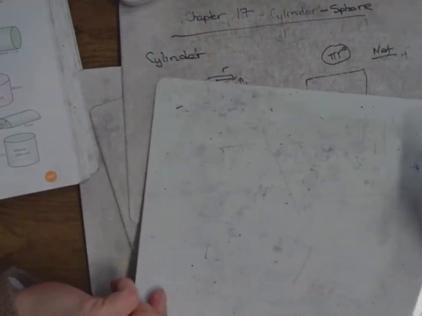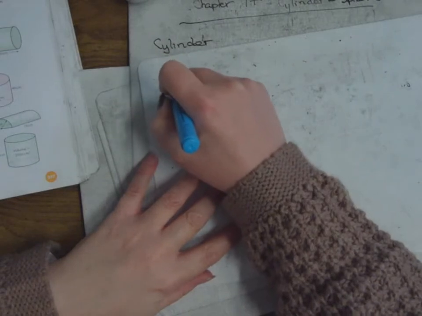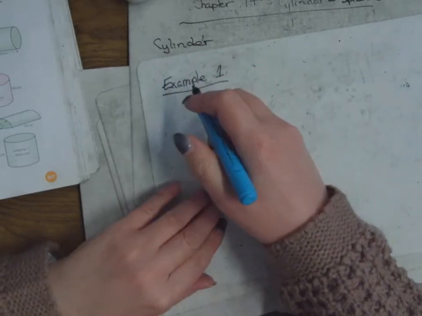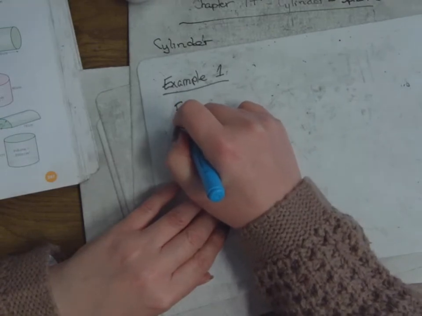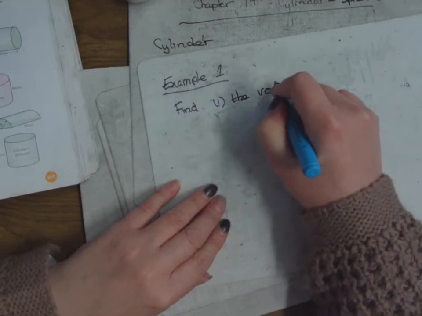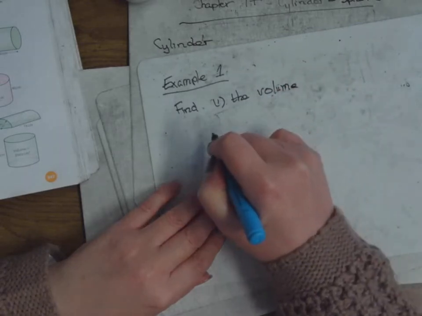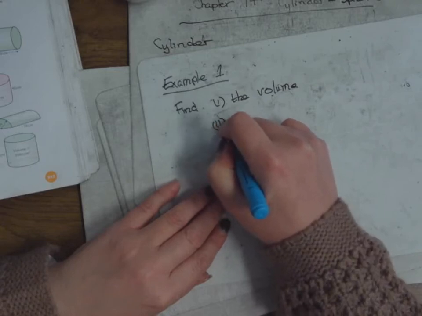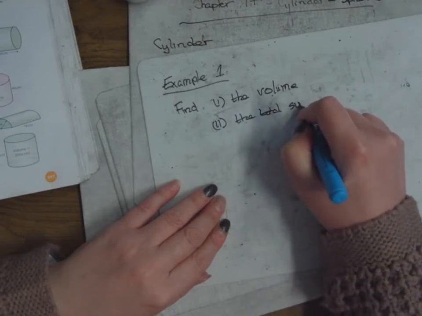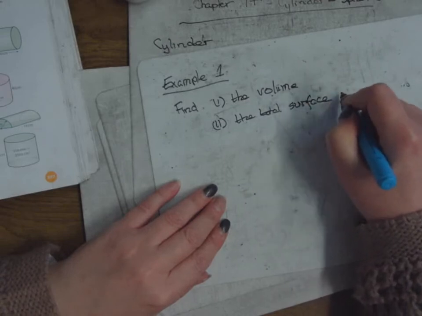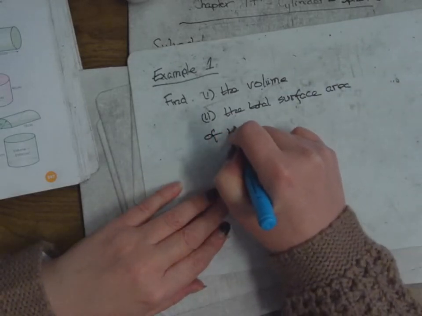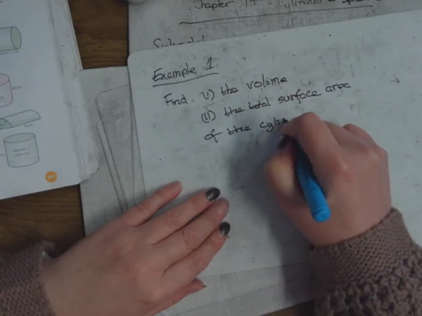Okay, so example 1. Find the volume and the total surface area of the cylinder.